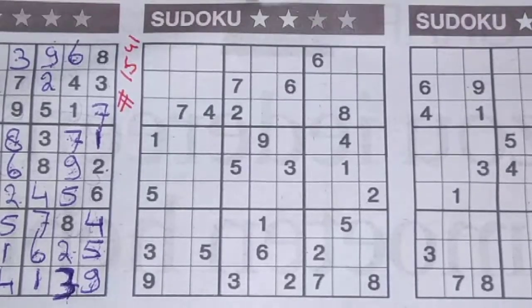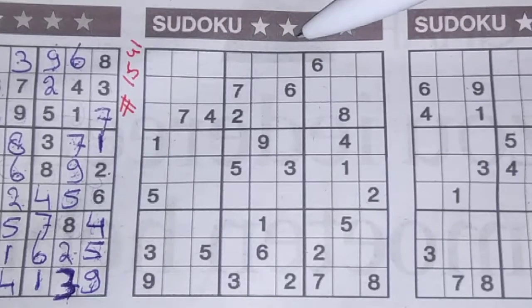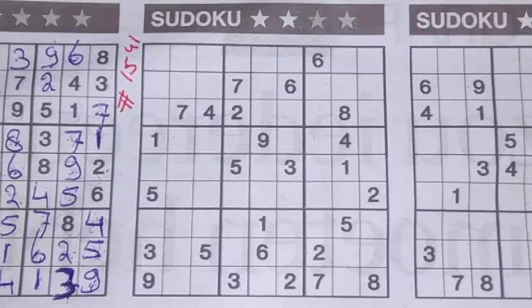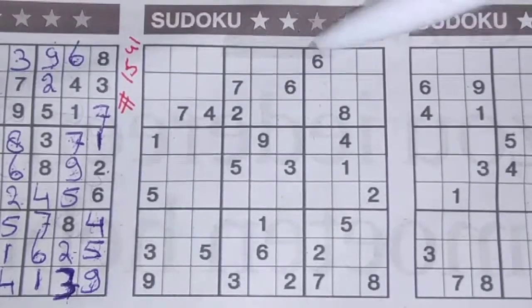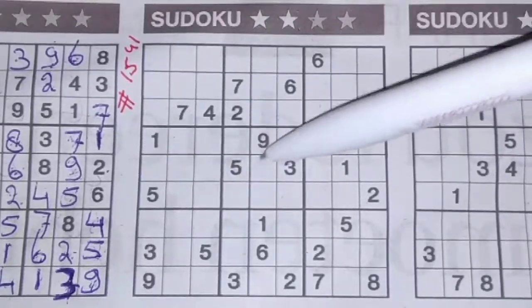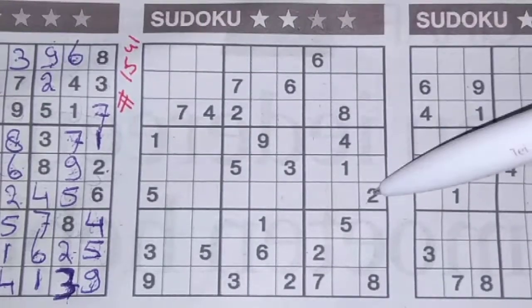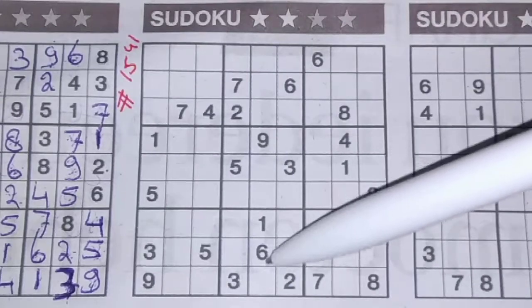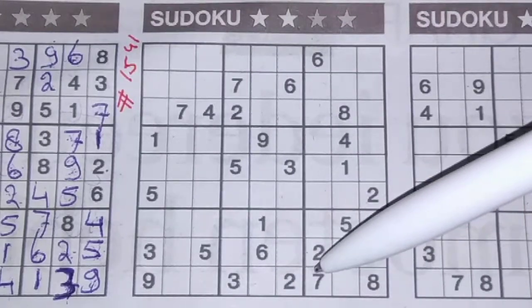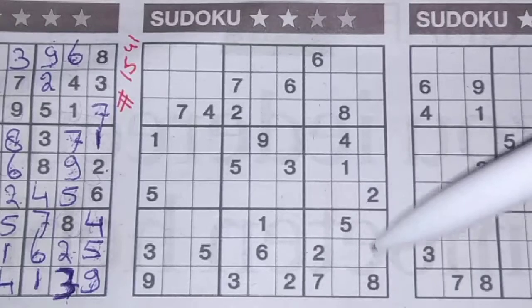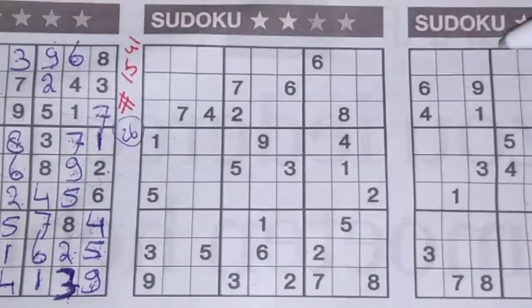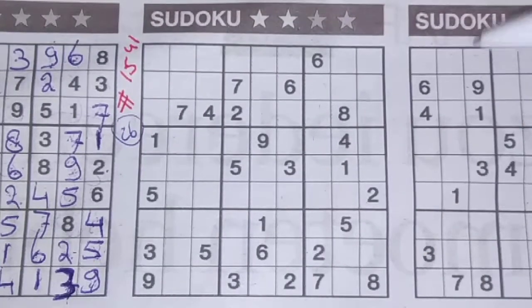printed digits. The 1-star Sudoku has 27, the 2-star Sudoku I think 26, but let me check if this is correct. 2 plus 3 is 5, plus 2 is 7, plus 2 is 9, plus 3 is 12, plus 3 is 15, plus 3 is 18, plus 4 is 22, plus 4 is equal to 26. Yes, correct. So let's get started.